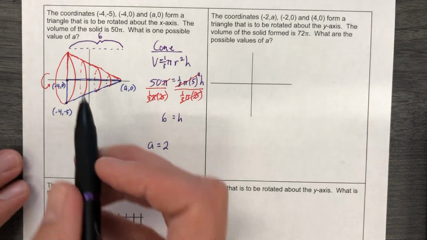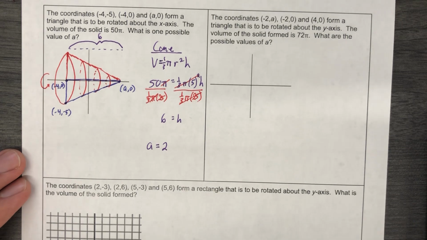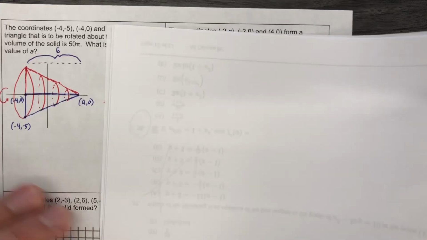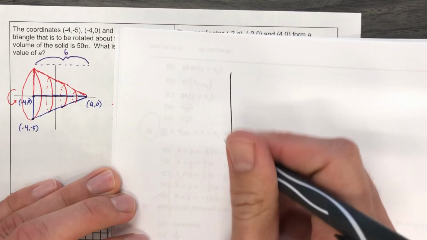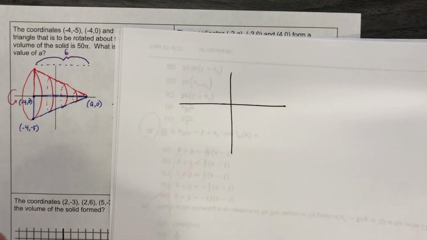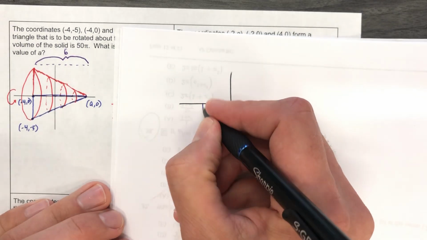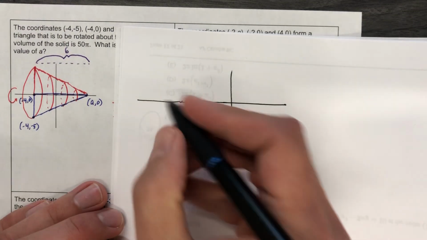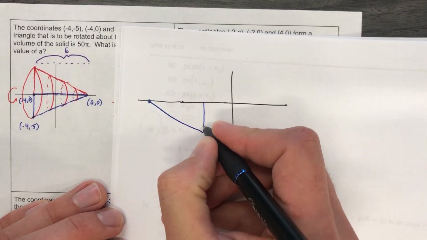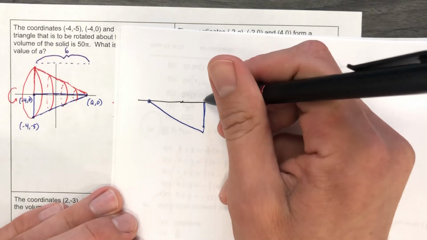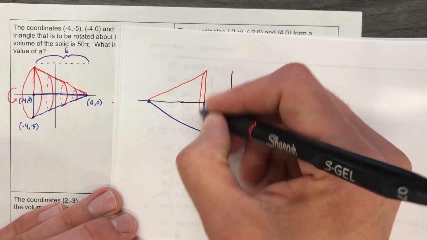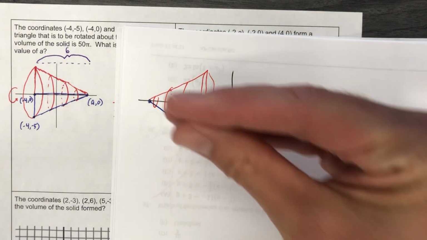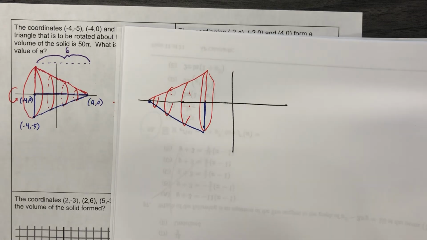Now here's the deal. Maybe it doesn't look like this. Maybe I drew it wrong. Maybe, just maybe, it looks like this. Maybe it goes here, and maybe A is way yonder back this way, and here's our triangle, and it does this thing. You don't have to draw all this. It goes like that, and we're still going to have that. So instead of a cone that opens, it opens like that.